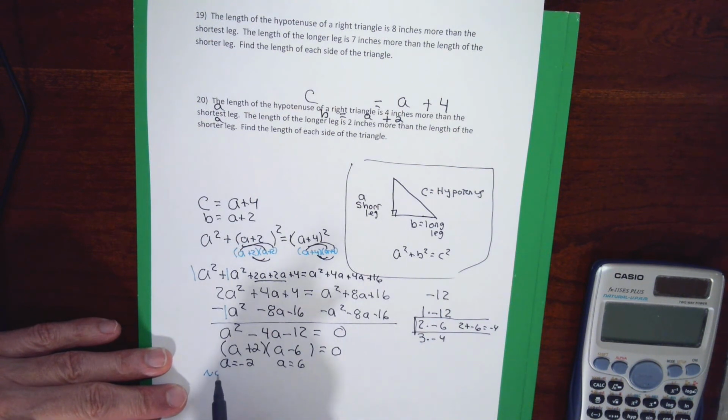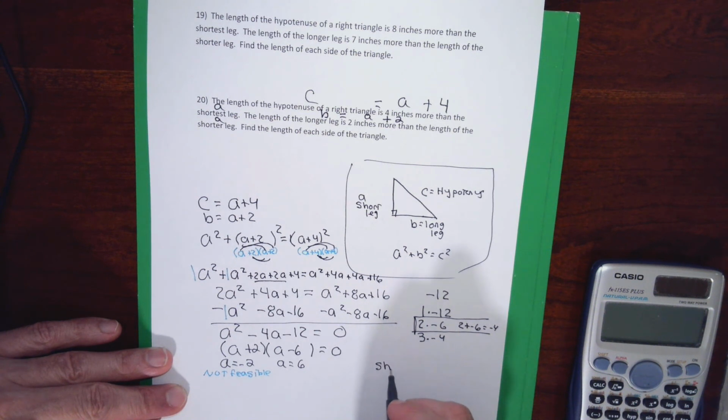And just like in the last few problems on the middle video, the part 2, because we're dealing with physical lengths, you can't have negative lengths. So the negative 2 isn't possible. So my answer, A is the short leg. The short leg is going to be 6, and the units are in inches.